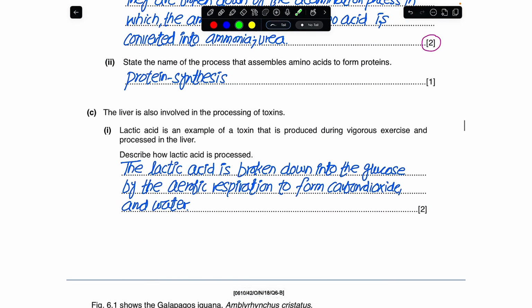For the C part, the total marks are 2, and they tell us that the liver is also involved in the processing of toxins. What they have to present is the situation that lactic acid is an example of a toxin that is produced during vigorous exercise and then processed in the liver.